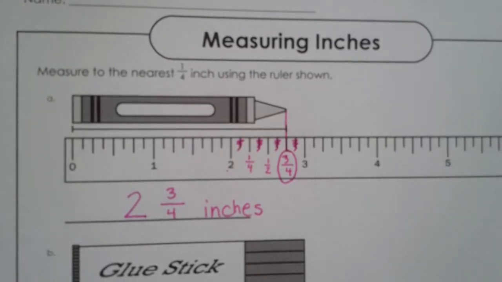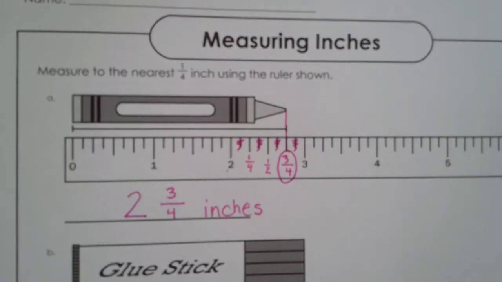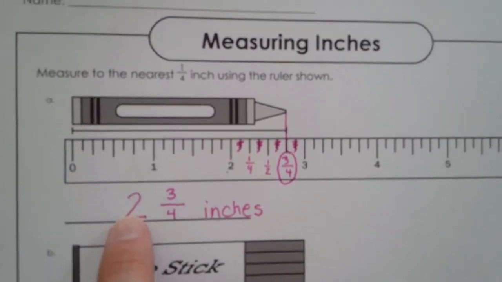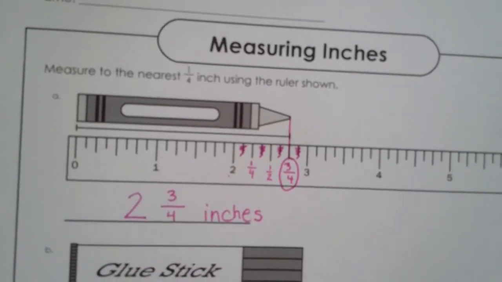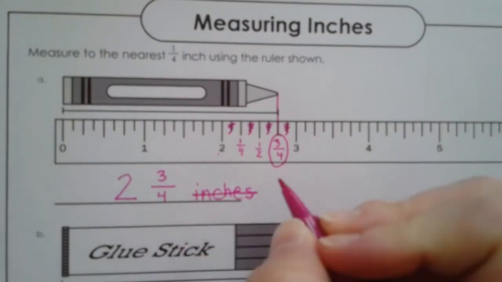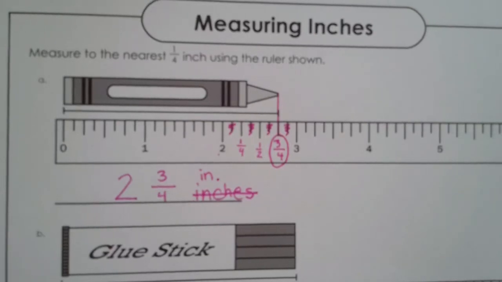It's very important when you measure that you label your measurement, because remember, there are other ways to measure. You could be measuring something in centimeters, or in millimeters, or in yards, or feet. And so people need to know, because 2 and 3/4 doesn't mean anything if you don't describe the unit of measurement. So this crayon would be 2 and 3/4 inches long. You could abbreviate inches, and instead of writing inches out, you could write IN period. That's an abbreviation for inches.